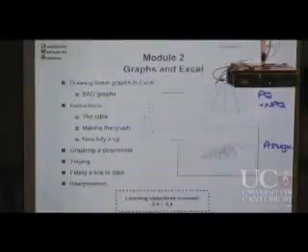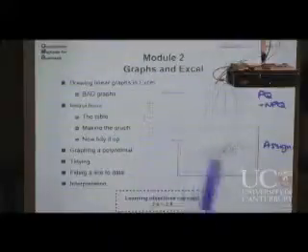Okay, the table, making the graph. Yep, so that's pretty much it.